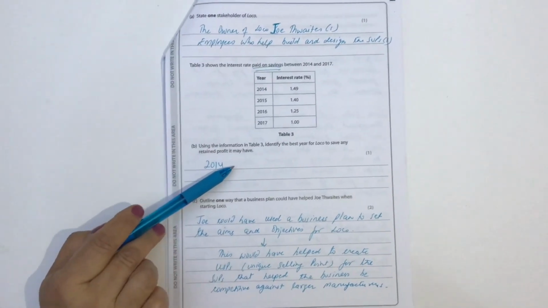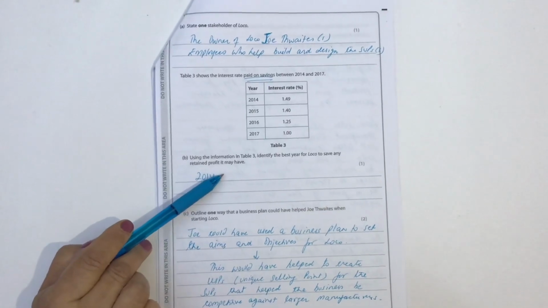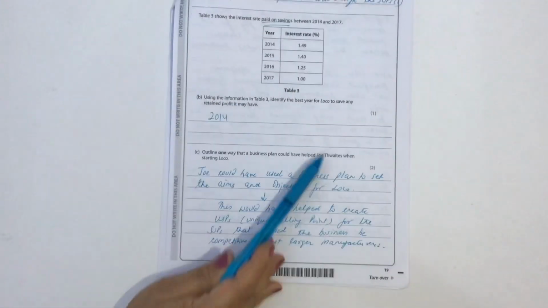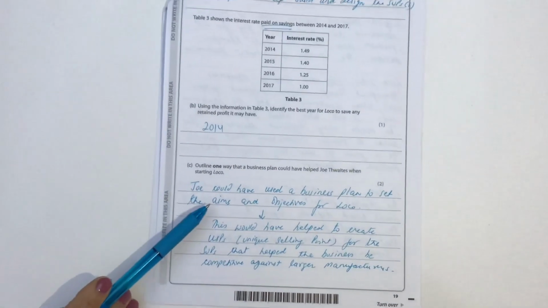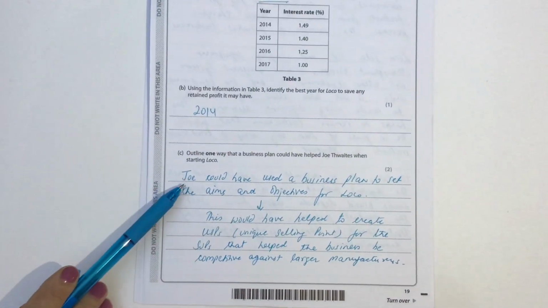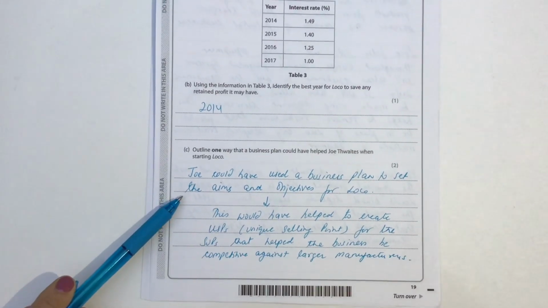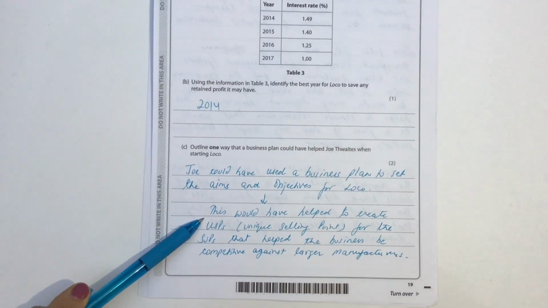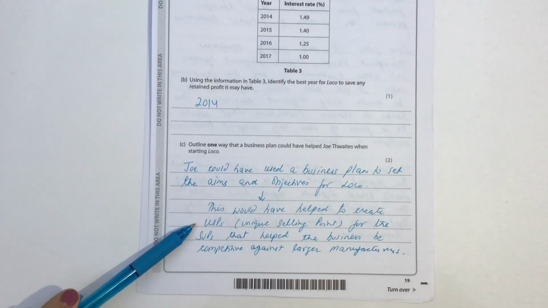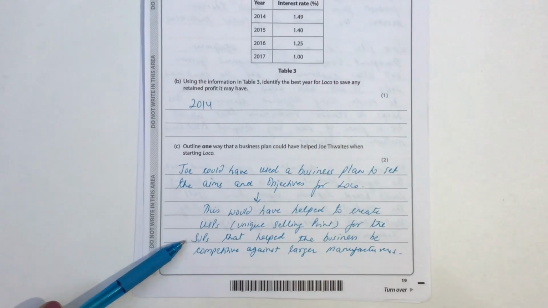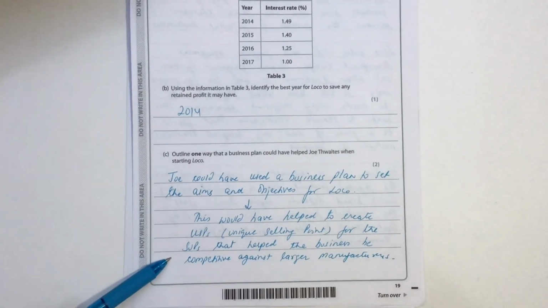So next question is basically it shows the interest paid on savings. Identify the best year for Loco to save any retained profit. So for saving we need higher interest rates, so that's why it's 2014. One way that a business plan could have helped Joe when starting Loco. Joe could have used a business plan to set the aims and objectives. This could have helped to create USPs, unique selling points, for SUPs that help the business to be competitive against larger manufacturers.